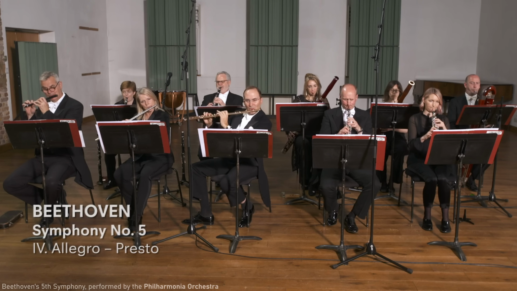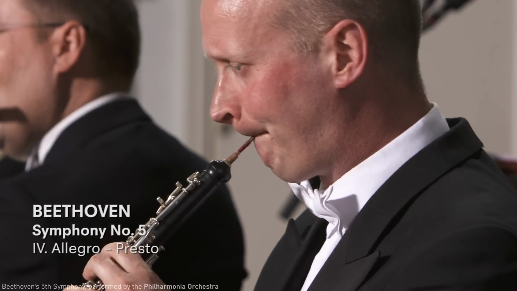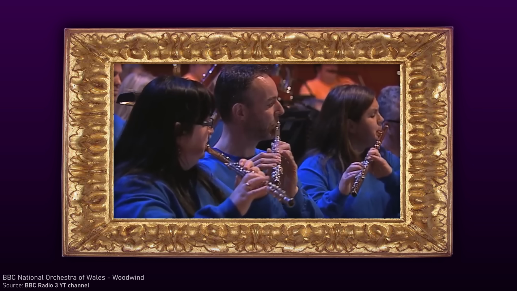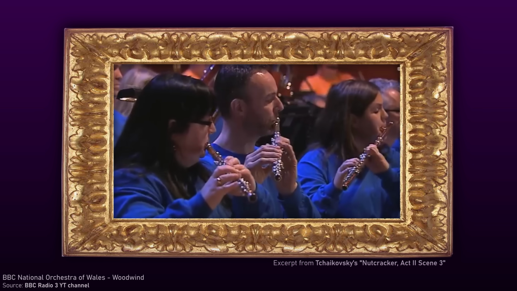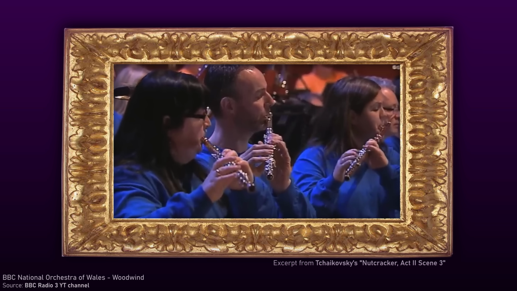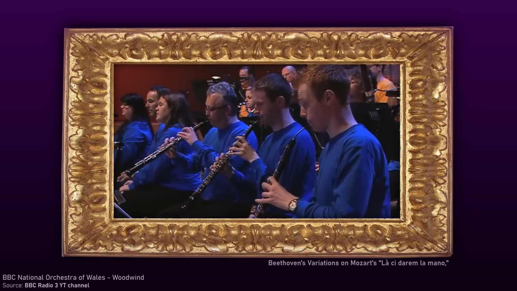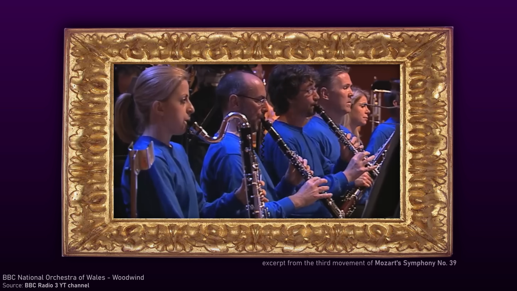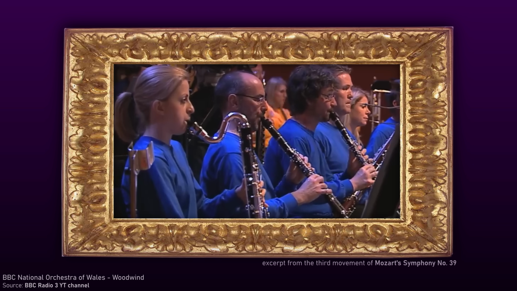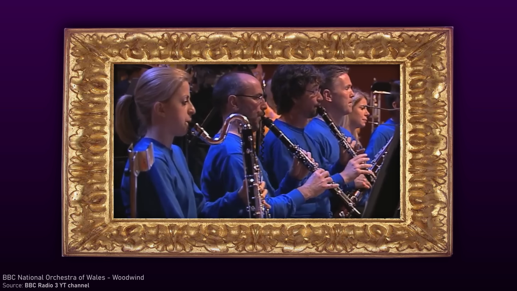Now, although woodwind instruments come in many shapes and sizes, there's four main types really, the four types of player you will find in an orchestra, and those are the flutes, the oboes, the clarinets, and the bassoons.